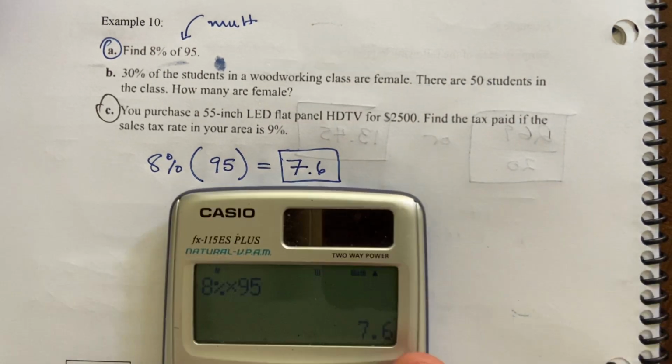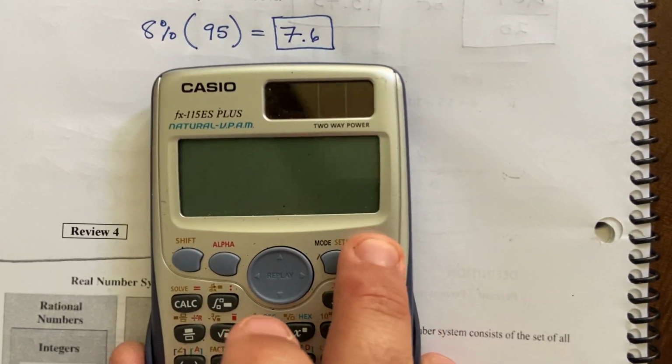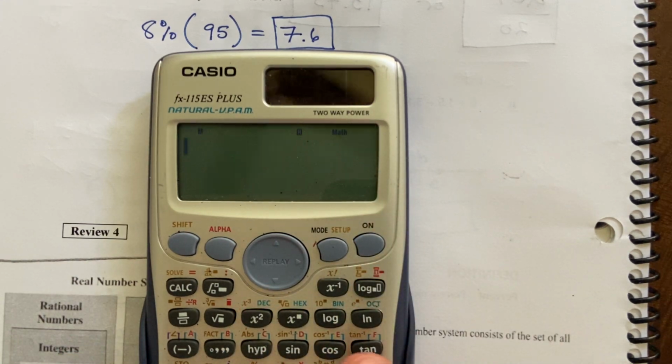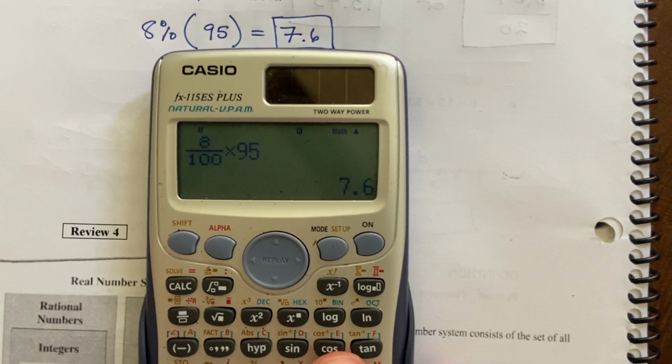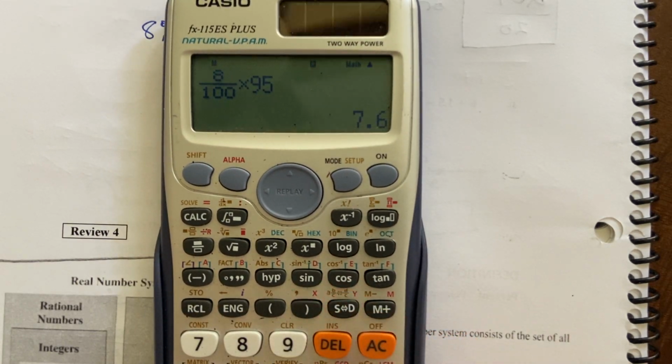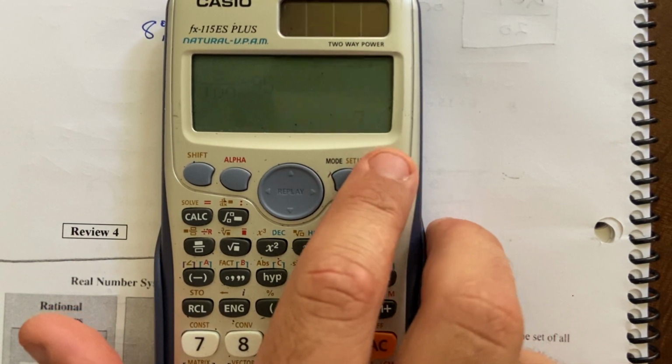If you don't have that percent, your calculator probably does somewhere, but you could just take 8 divided by 100, because that's what the percent is doing anyways, and then times 95. And then press the equal sign maybe on your calculator, but it's S to D on this one.